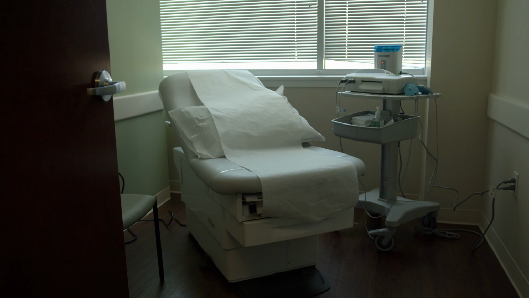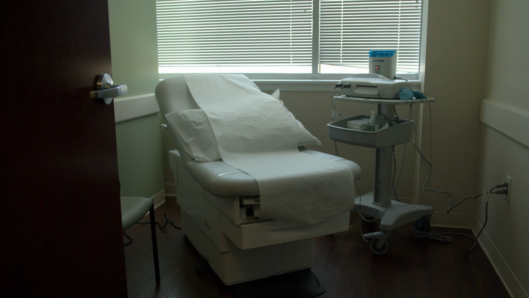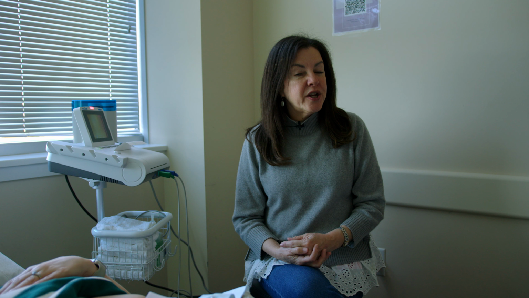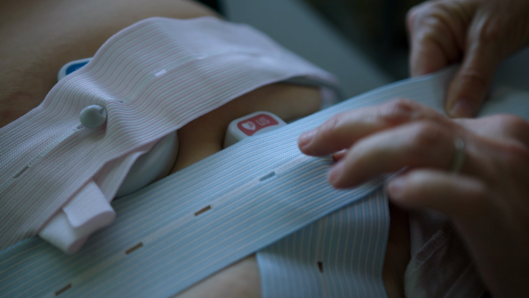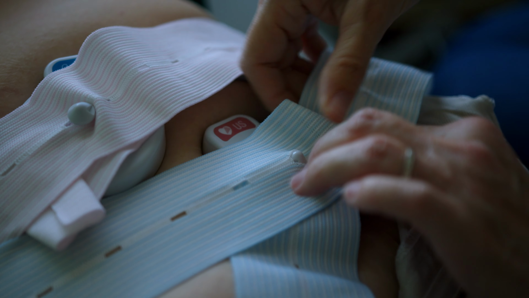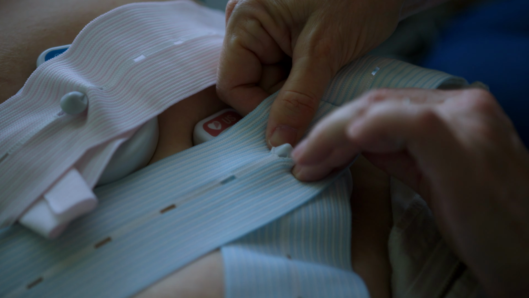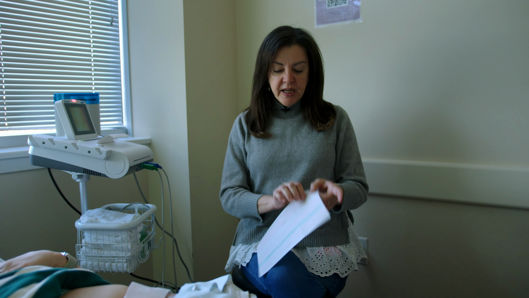I'm coming to you today from the non-stress test room in my office, and this is where we monitor babies' heartbeats and monitor you for contractions. So let's talk about how this test works and what it tells us. We do this test using 2 elastic belts that fit around your belly. One of them monitors the baby's heartbeat and the other monitors you for contractions. And we get a tracing that looks something like this.